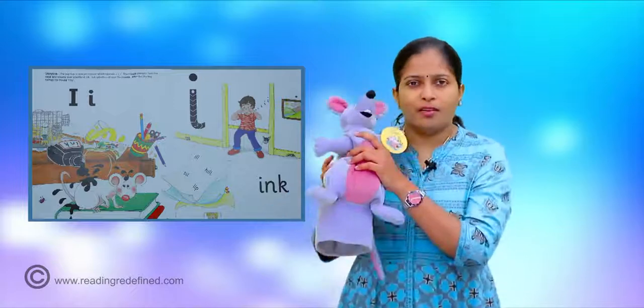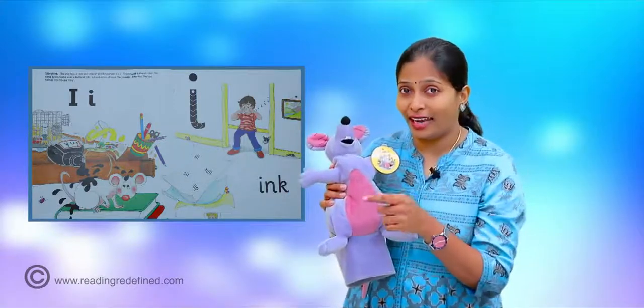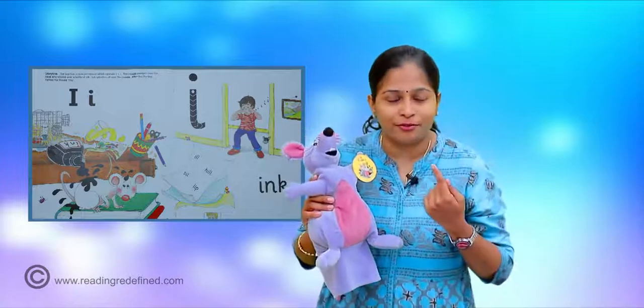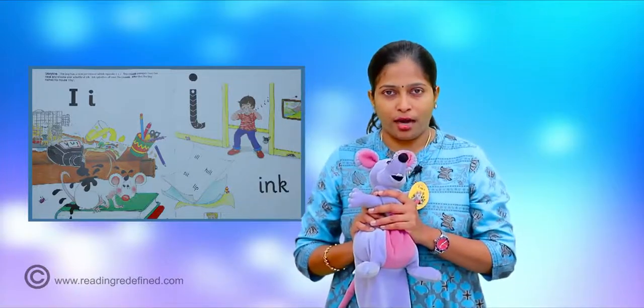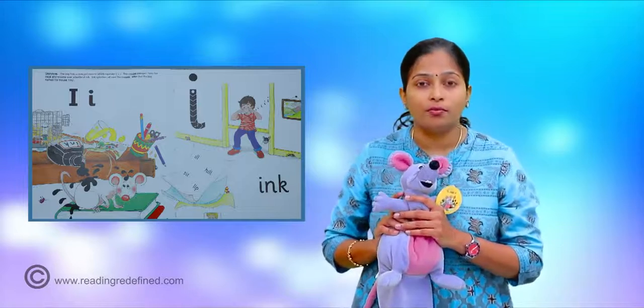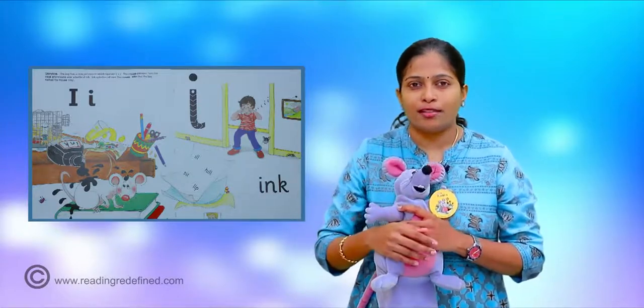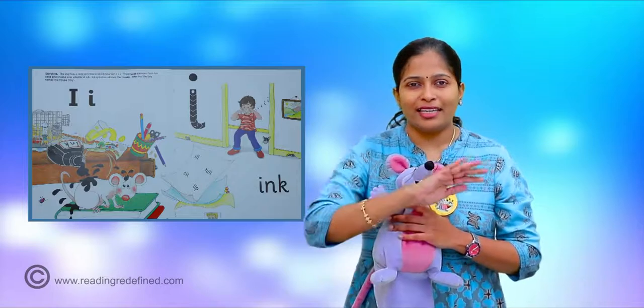So the mouse, will the mouse stay quiet? No, right? So the mouse decided to come out of the cage and explore what's around. When the mouse came out, he heard Jim entering the room. And when he opened the door, there was a sound.